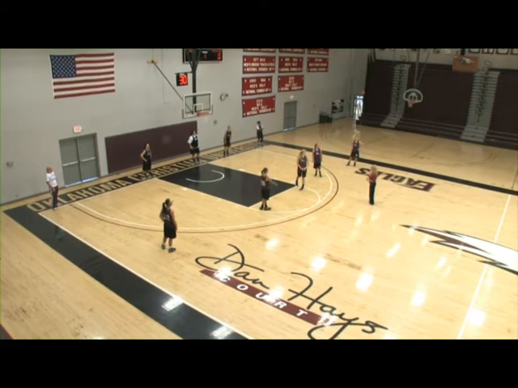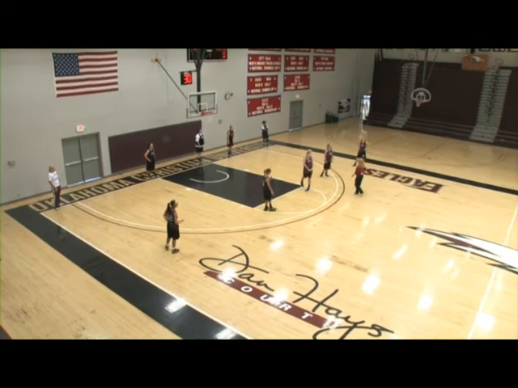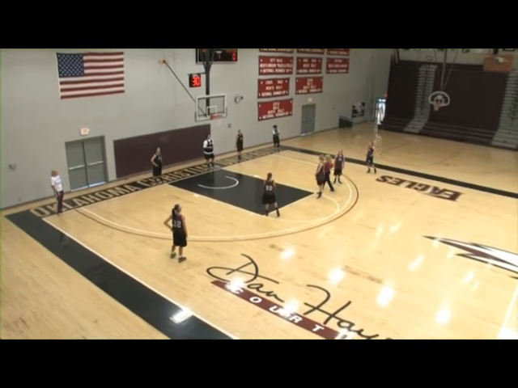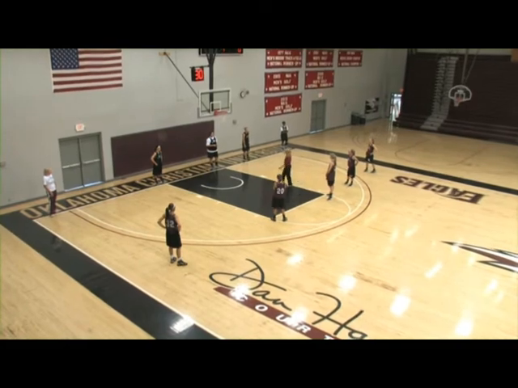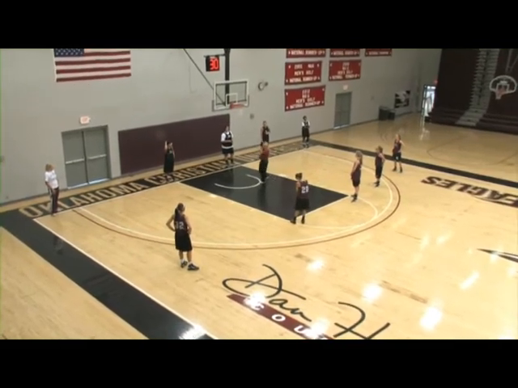It's going to be a guard. Why is it going to be a guard? Because our bigs are doing what? Rebounding. Okay, our bigs are in here.